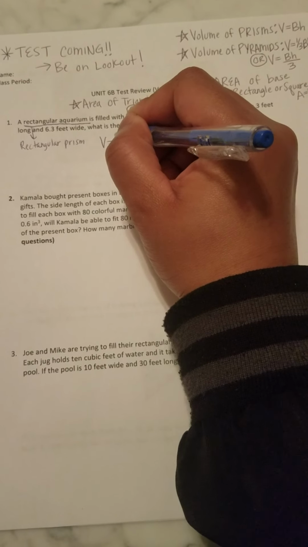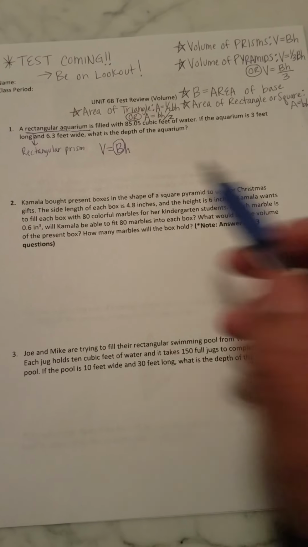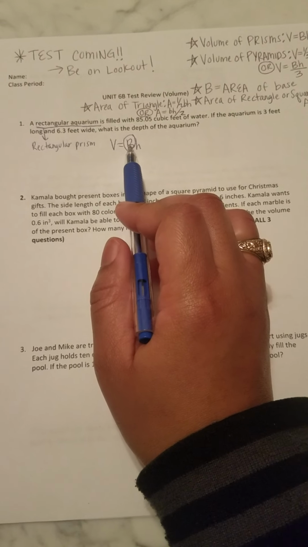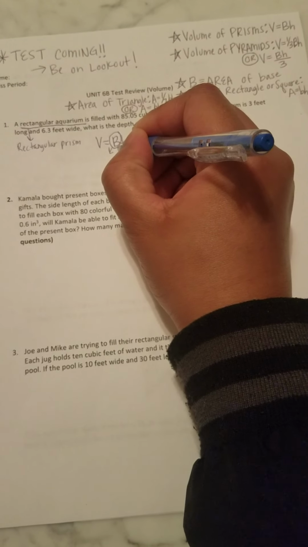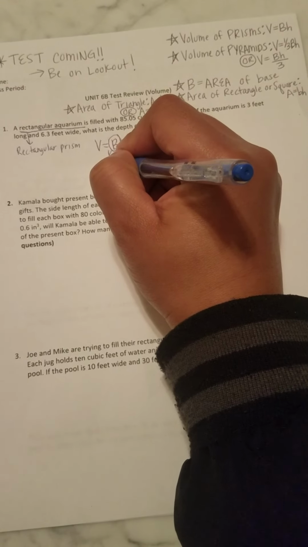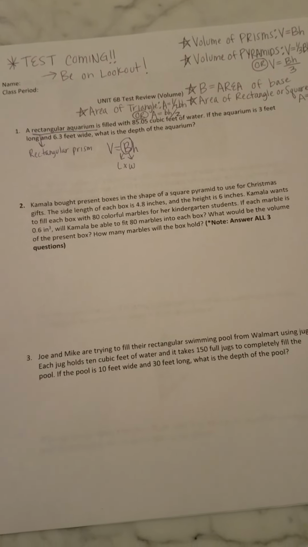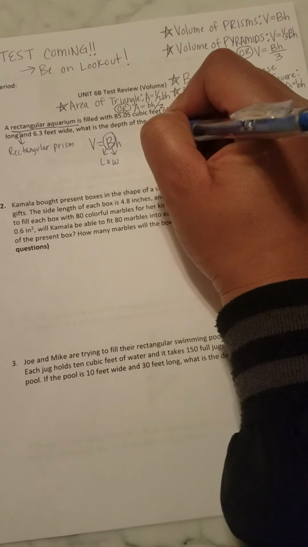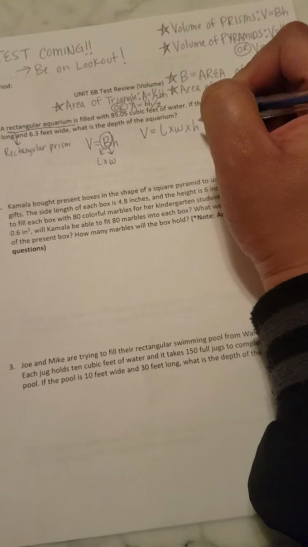Okay, so capital B, which is the area of the base, we need to know what shape is the base. Well, in a rectangular prism, the base is a rectangle. So the formula for the area of a rectangle is going to be, you can either do base times height, or you can do length times width. For this one, I'll just do length times width, but base times height you can also do, which is the same thing. Okay, so I'm going to go ahead and rewrite this as V equals length times width times height.